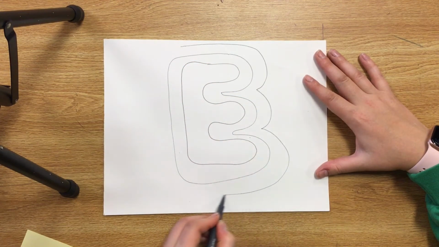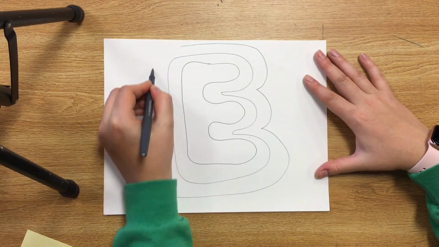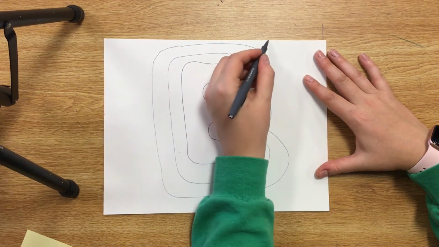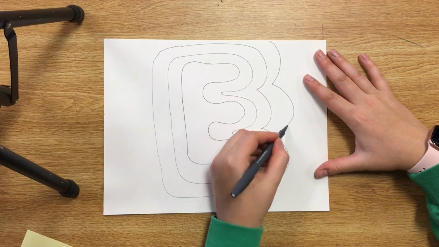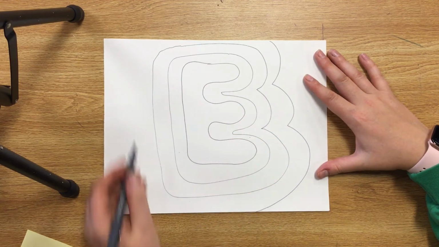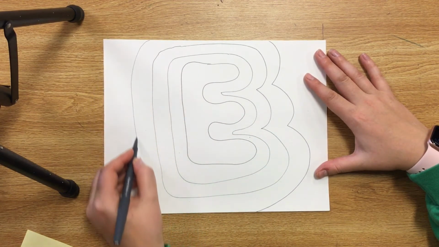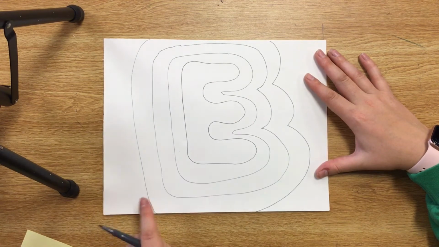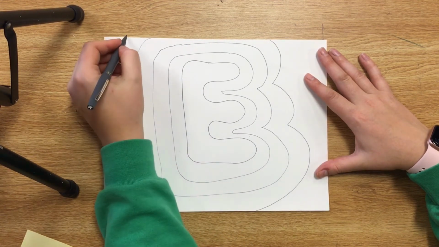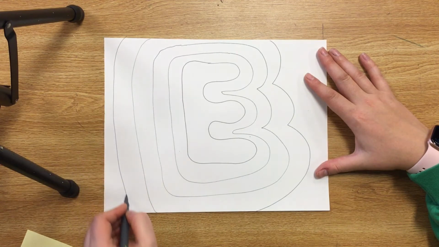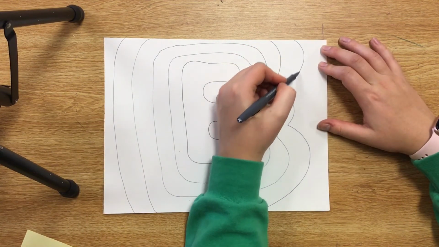You want to do this so many times that you're almost jumping off the page. So notice that Miss Earl is going to have to start pretending to jump over the paper to continue her lines, and that's fine. As long as you get to the edge of the paper, you're doing it successfully.